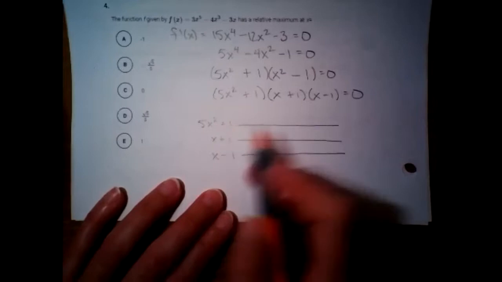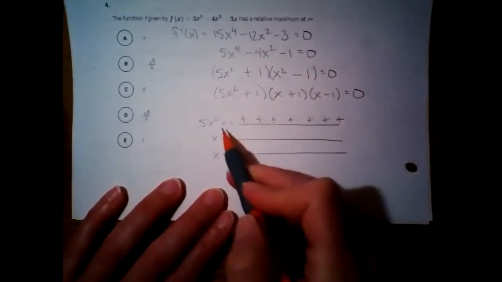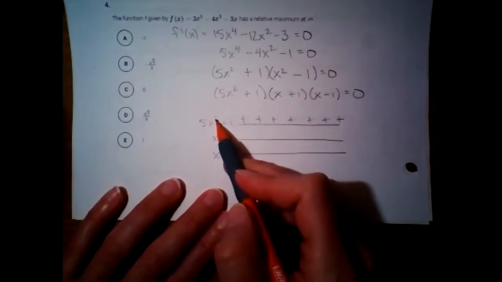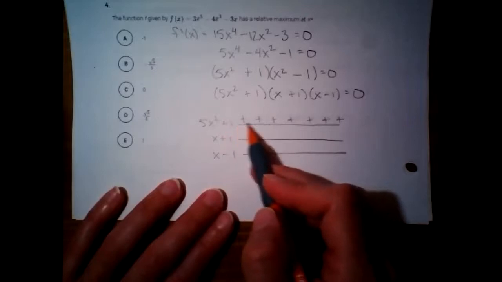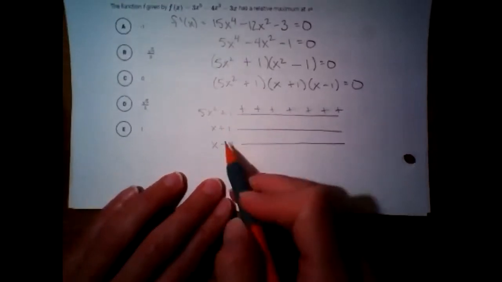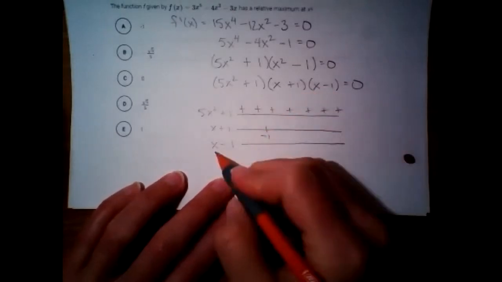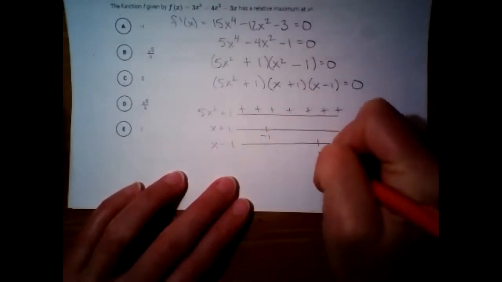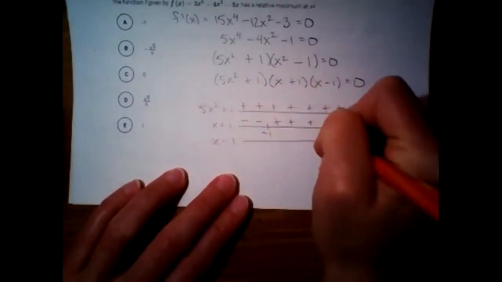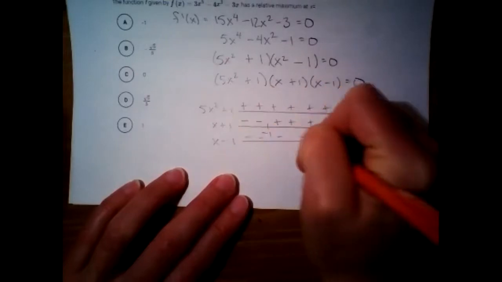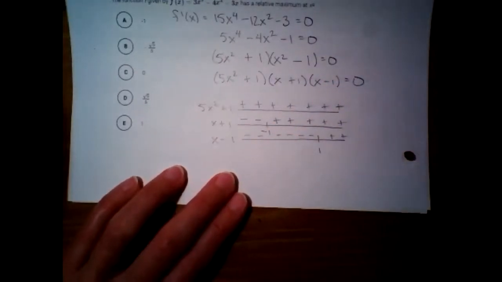And this is just going to be positive the whole way across. No matter what number you try to plug in, if you square it, it's going to be positive. And if you multiply that by 5 and add 1, it's still going to be positive. So it's just positive the whole way across. X plus 1 is going to have a critical point at negative 1. X minus 1 is going to have a critical point at positive 1. And these are both going to be negative until they get there and then turn positive. And you can pick test numbers to check that if you want to, but nothing weird happened.